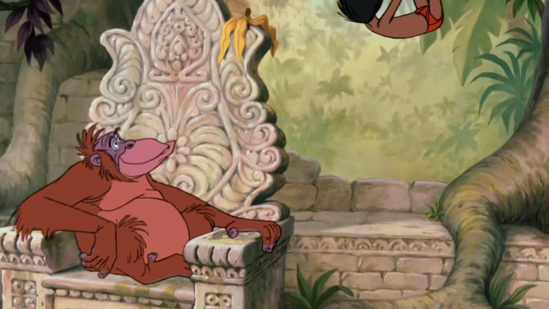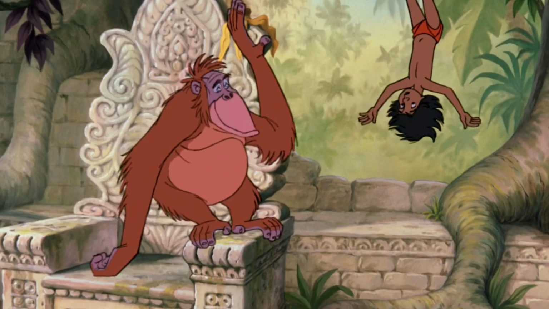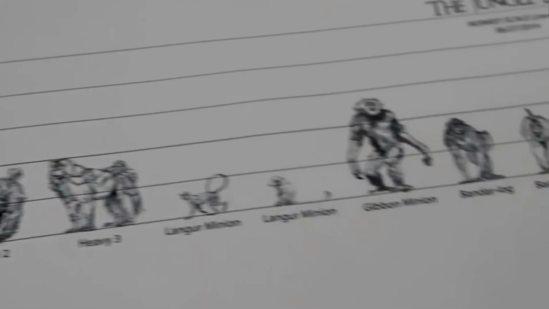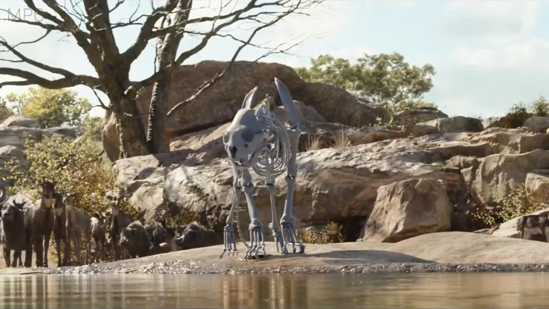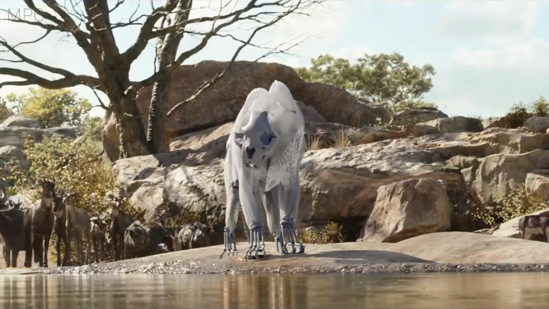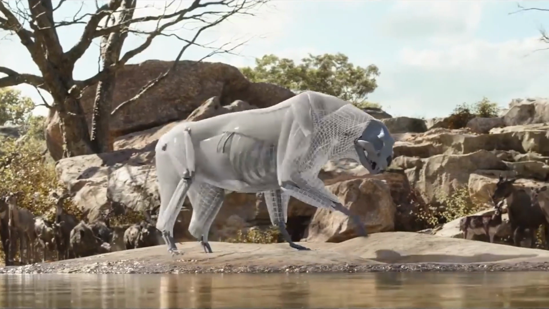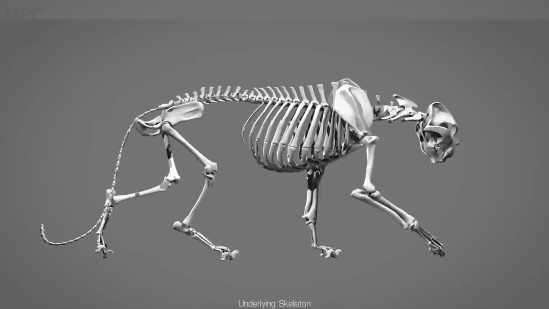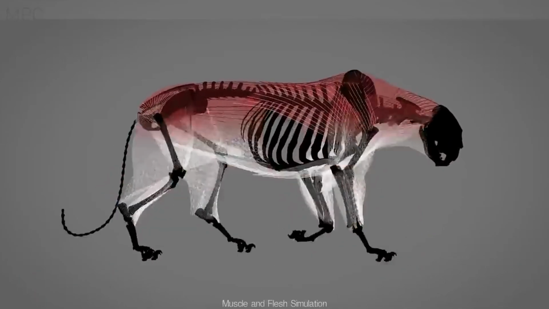For the overall design of the Jungle Book animals, they didn't reference the 1968 animated film. Instead, they referenced real animals. First, they studied the anatomy of the creature they wanted to build, and then they would create a skeleton based on its bone structure that the animators could move in a realistic way. Next, they would build the animal's muscle structure and skin on top.